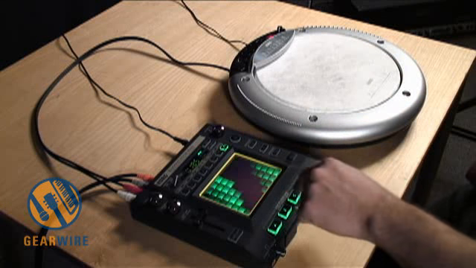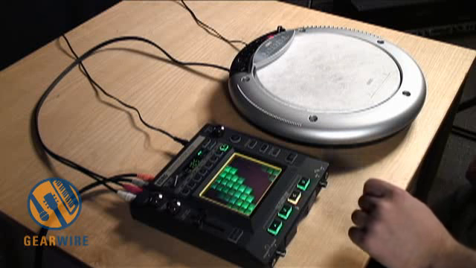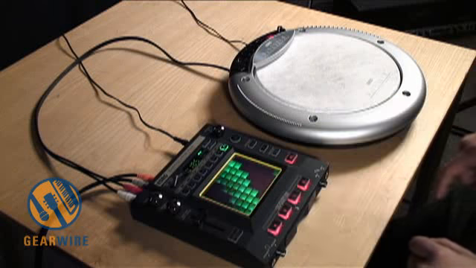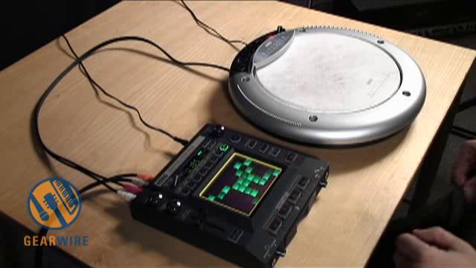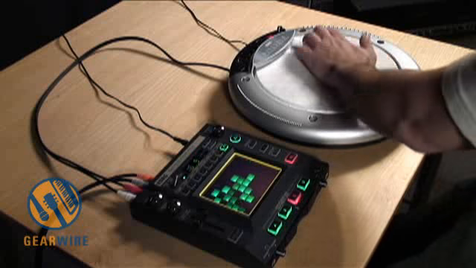So I'm going to take one of these loops. I'll use that one. And as it's playing, I'll press the record button. Now, after I press record, I can select one of the loop recorder banks and then just start playing.